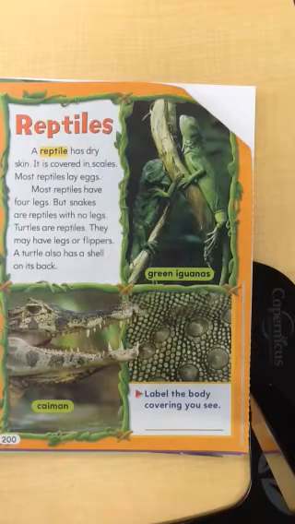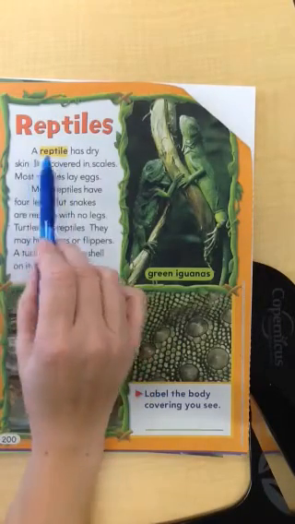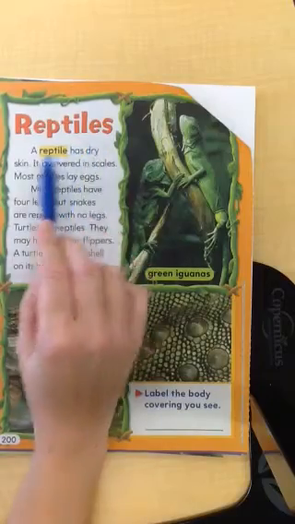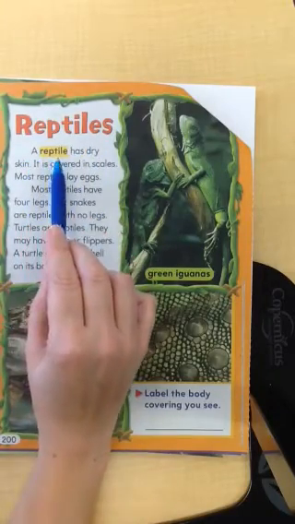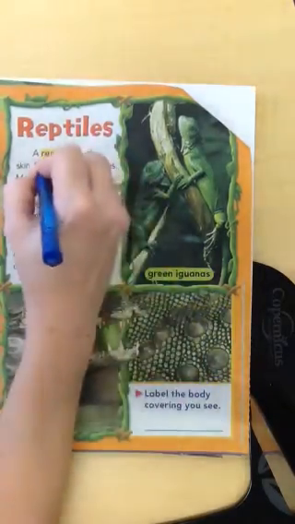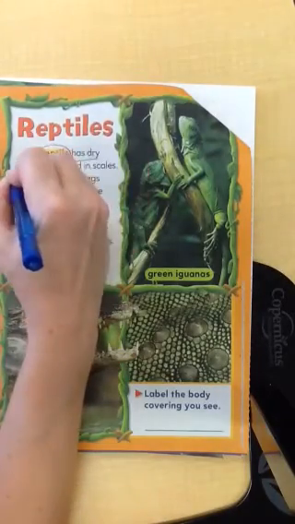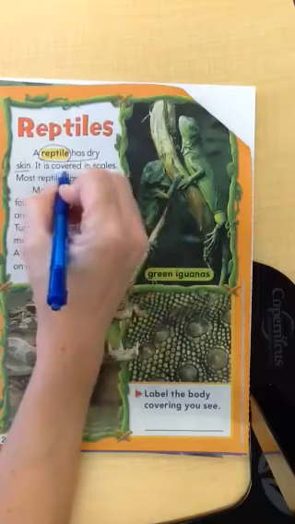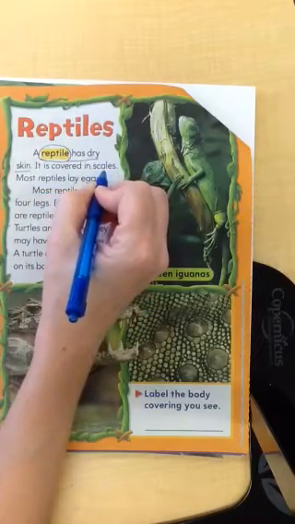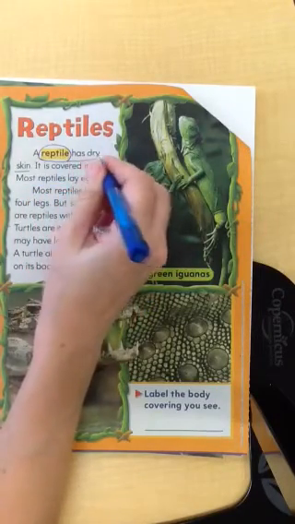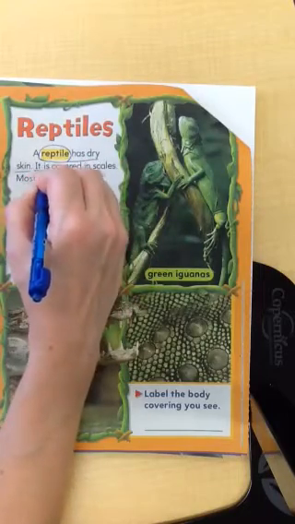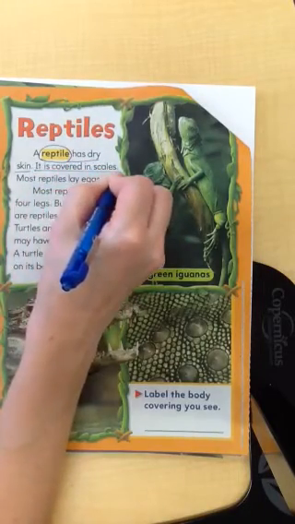For the second part of kinds of animals, we're going to begin by looking at reptiles. A reptile, bold print highlighted vocabulary word, circle it. A reptile has dry skin. It is covered in scales. That is also important to know, so it has dry, scaly skin.